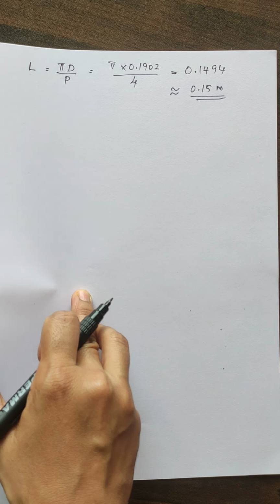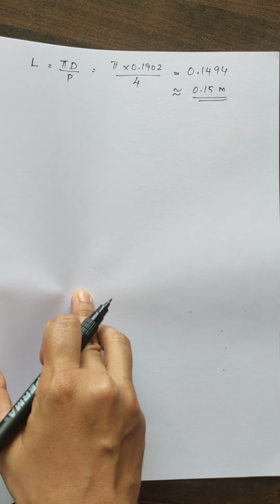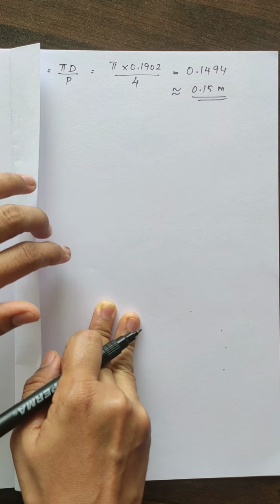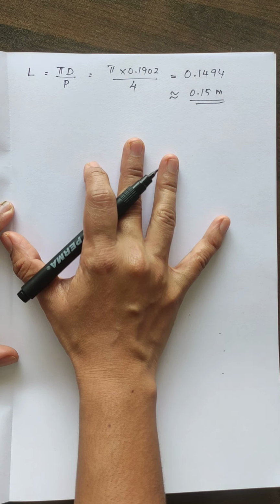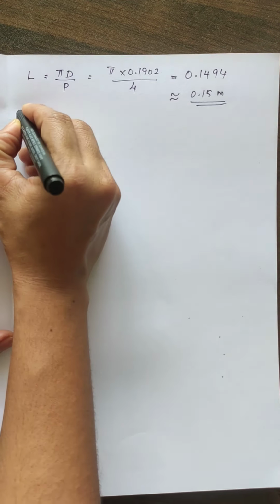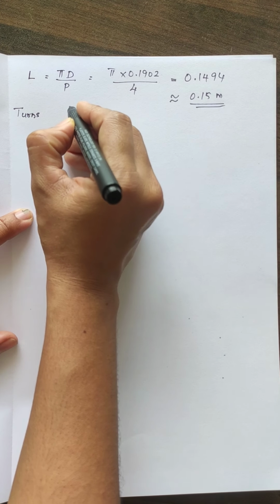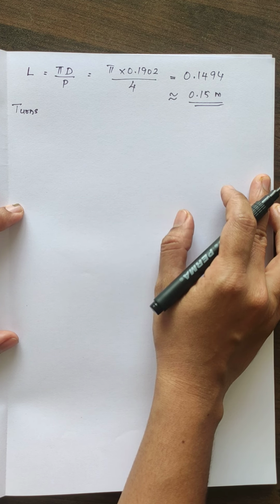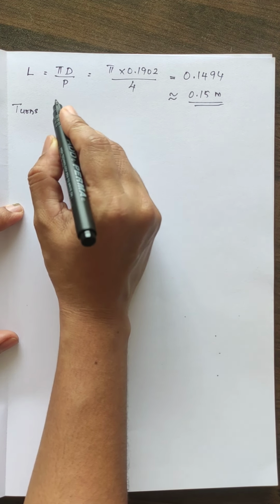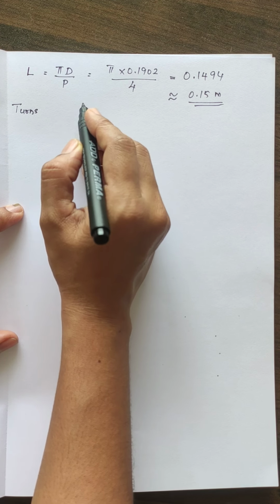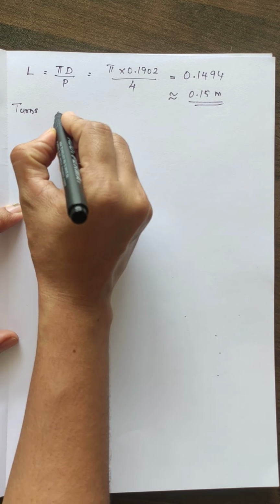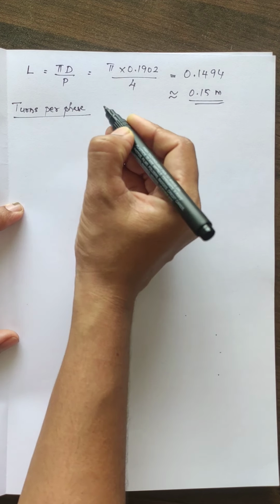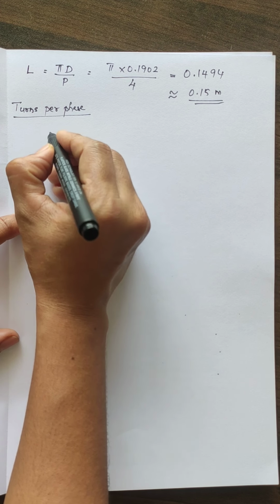So what is the next step? All the problems have the same sequence of solution. First of all, calculate the main dimension, then go for calculating the turns per phase. So you have to set a common pattern for solving the problems. First of all, calculate d and L from the output equation using the L by tau ratio. Thereafter, go for calculating the turns per phase. So we will calculate turns per phase from the equation of induced EMF.